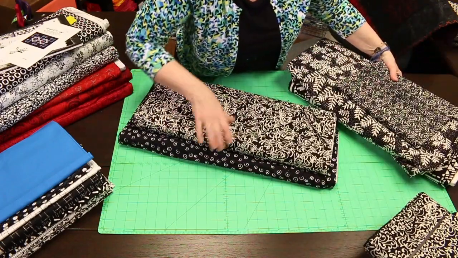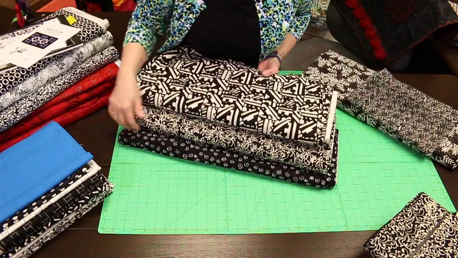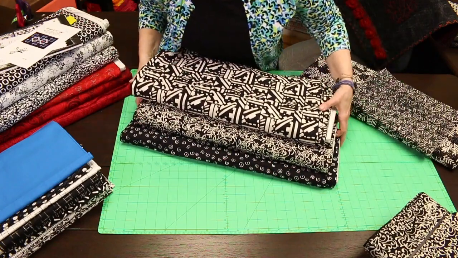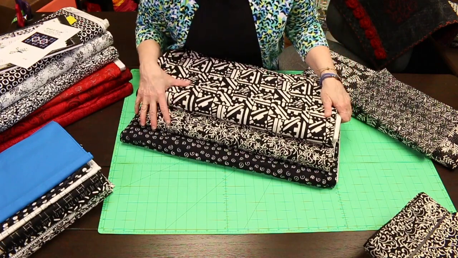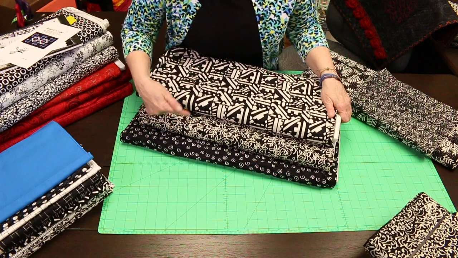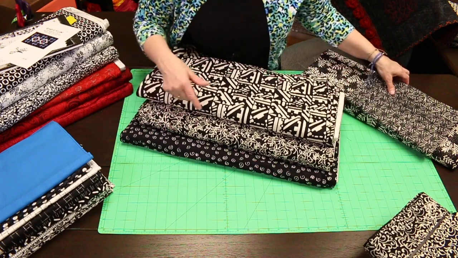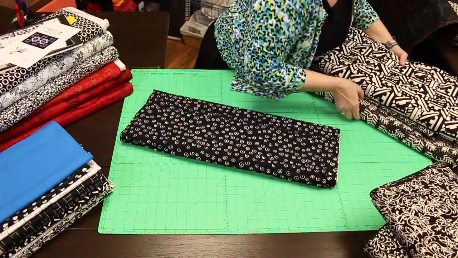Let's try this one. It can be nice to mix a geometric in there. That's not bad, but there's not a whole lot of change in there. It would be a little bit muddy with these. I'd rather get bigger steps in difference in value. So let's take that one out.